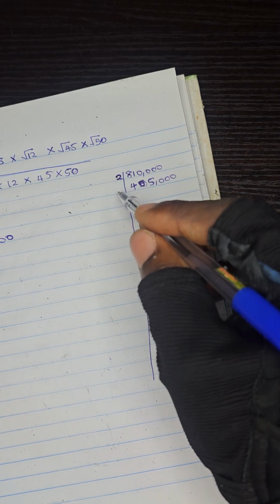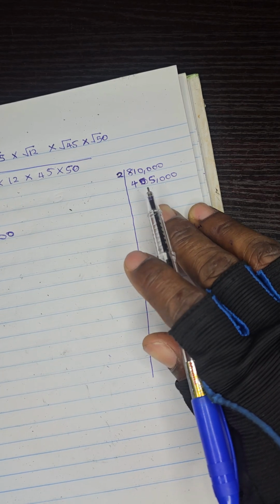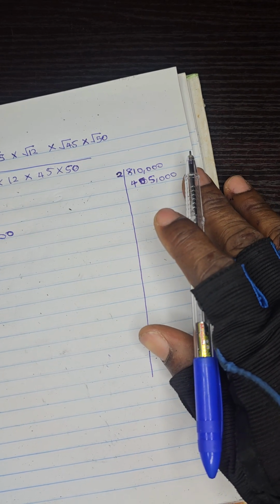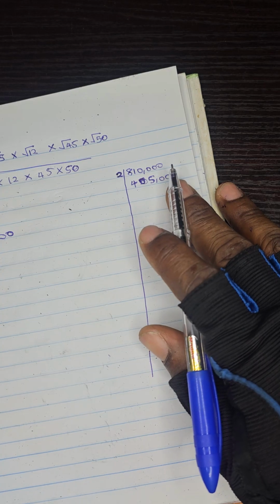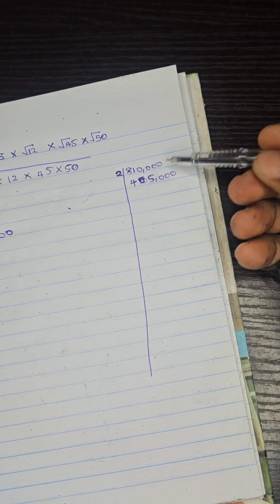Then you take it two step by two step. For those that were not in this class when I taught how to find the square root of a number, you can check our previous class, and I'll try to see if I can put it in the description below for you to go through.